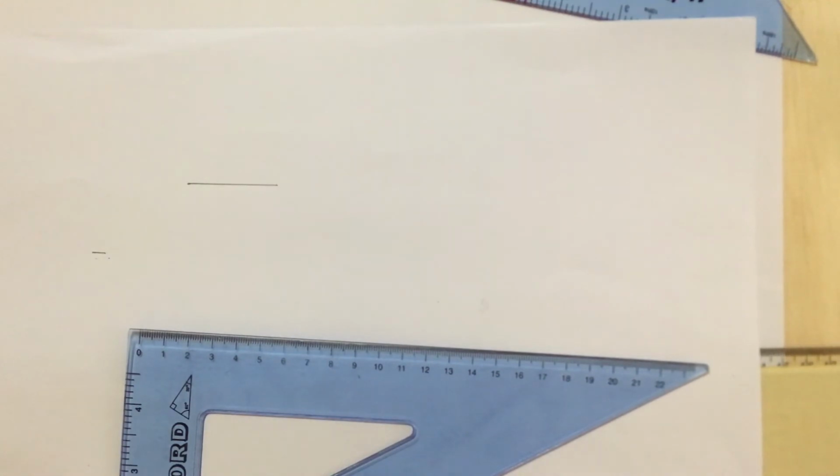So I hope with all that I've explained, you will be able to draw lines of various lengths, and also measure different lengths in the metric system.